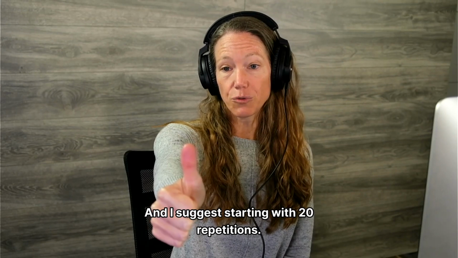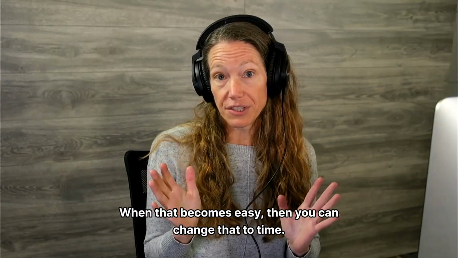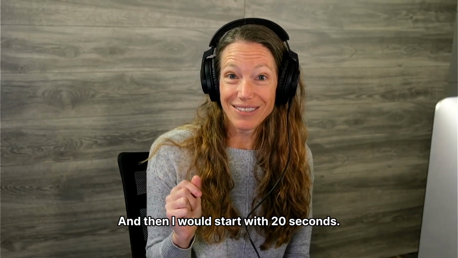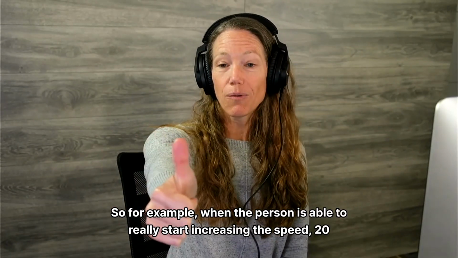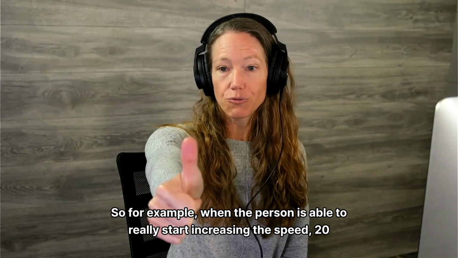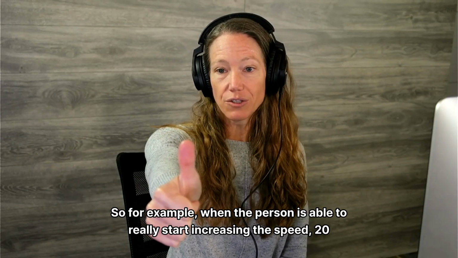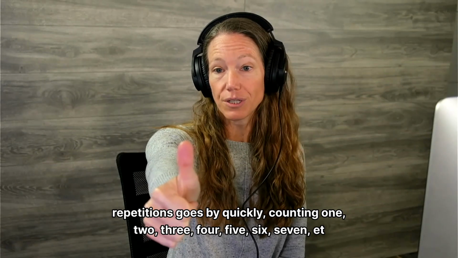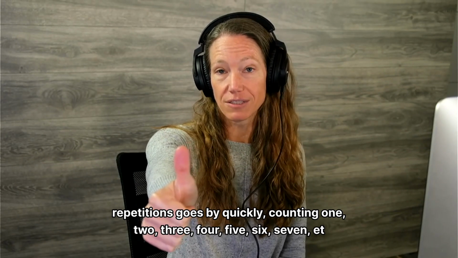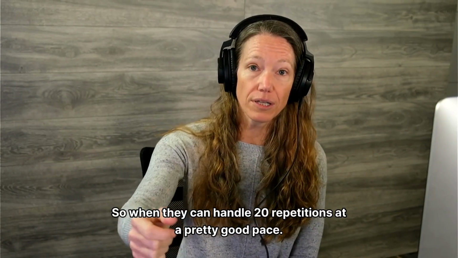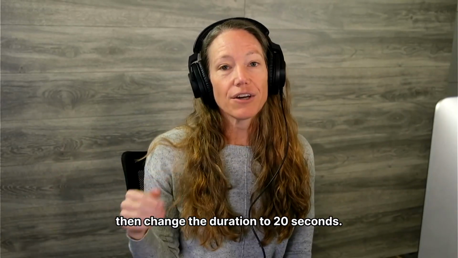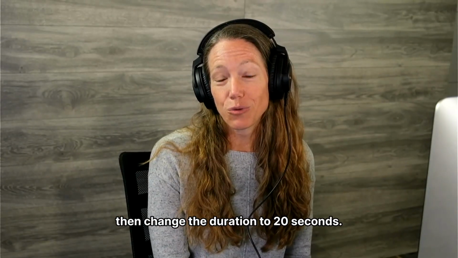And I suggest starting with 20 repetitions. When that becomes easy, then you can change that to time, and I would start with 20 seconds. So for example, when the person is able to really start increasing the speed, 20 repetitions goes by quickly, counting 1, 2, 3, 4, 5, 6, 7, etc. So when they can handle 20 repetitions at a pretty good pace, then change the duration to 20 seconds.